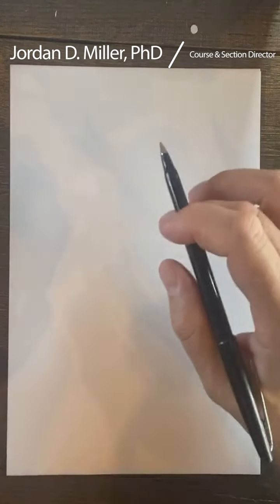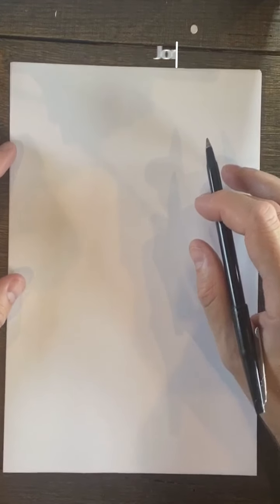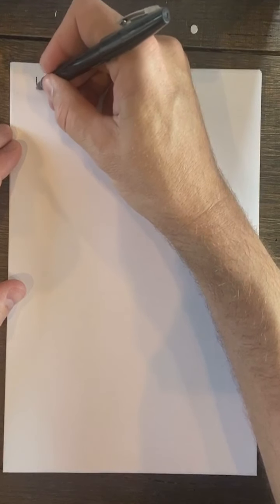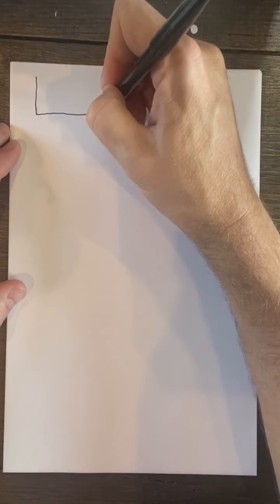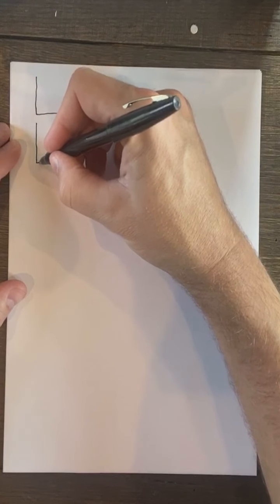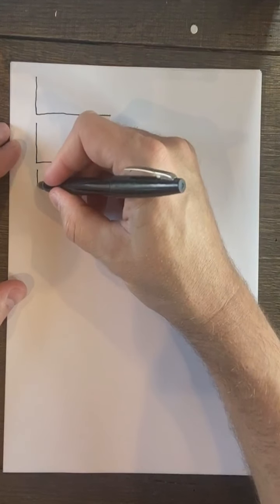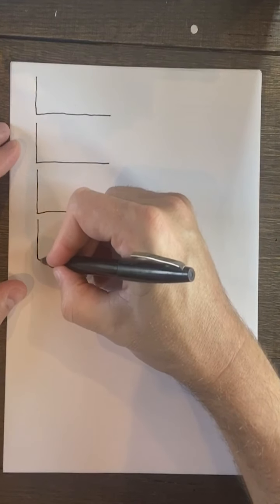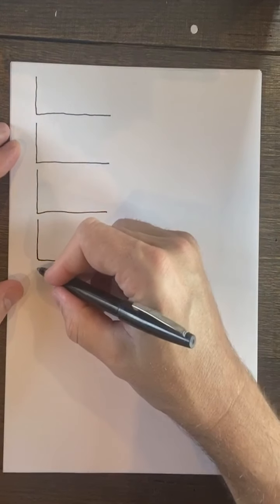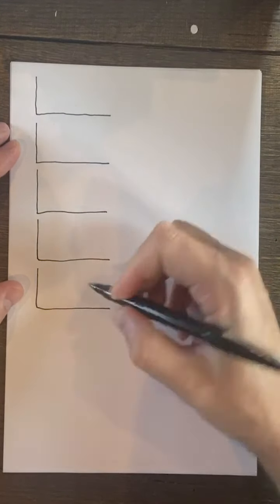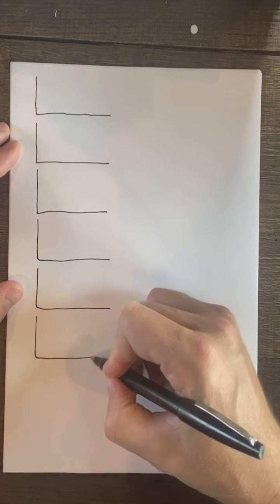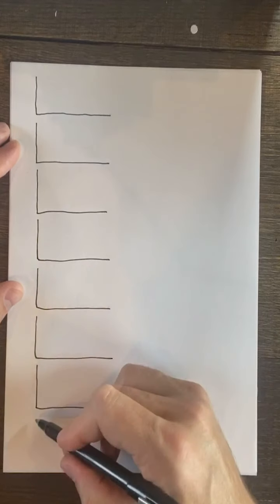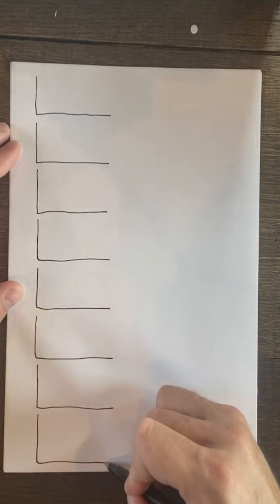Okay, so to draw your very own Wiggers diagram, we'll start off by providing our x and y axes. You're going to want to create relatively generously sized axes here. And we'll make 8 of these today, 8 axes.